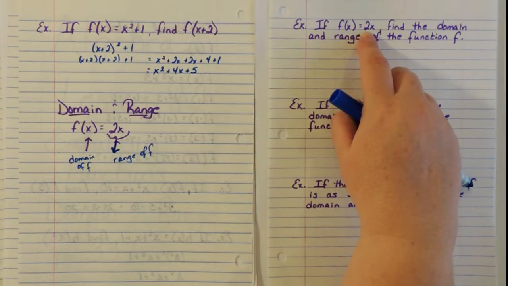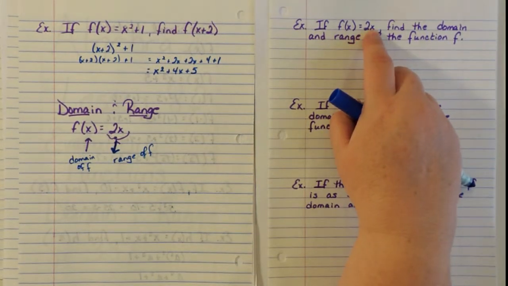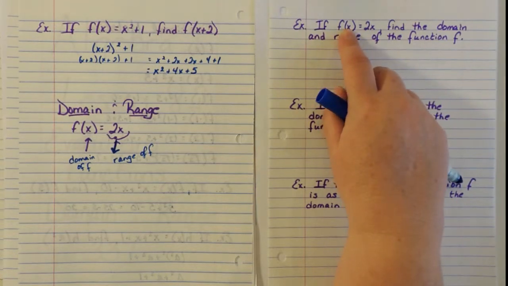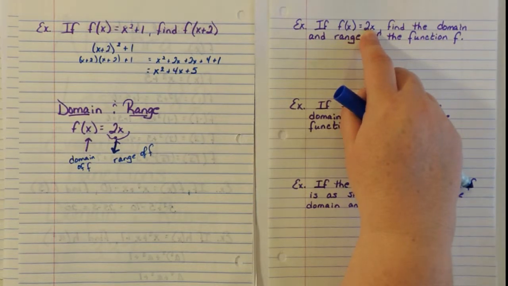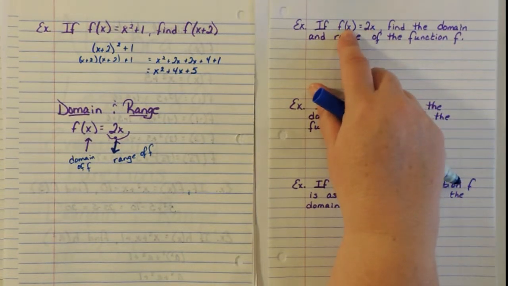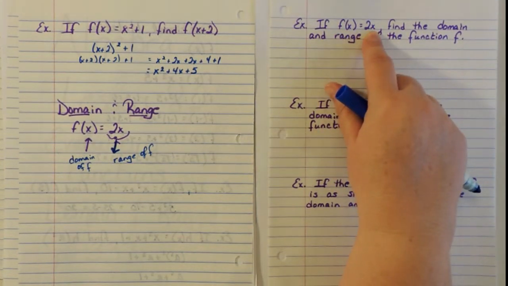Okay, because the denominator is already 1. The variable is here, so nothing we put in here is going to make this have a 0 in the denominator. And we can't put a real number in here and get an imaginary number here.